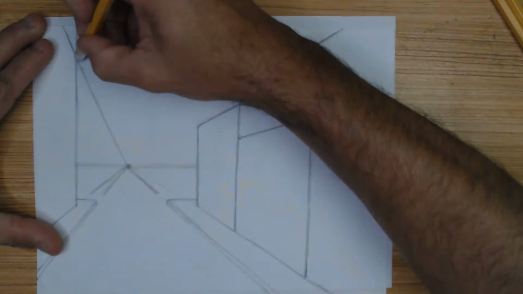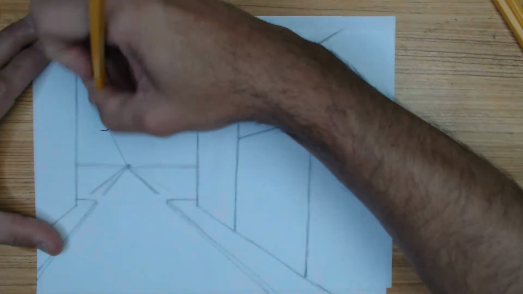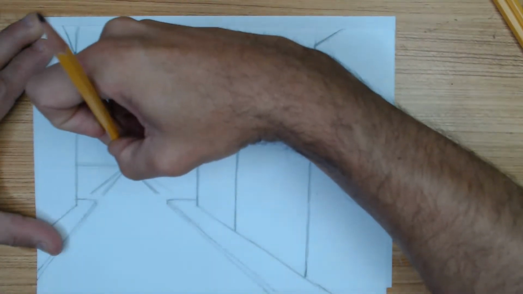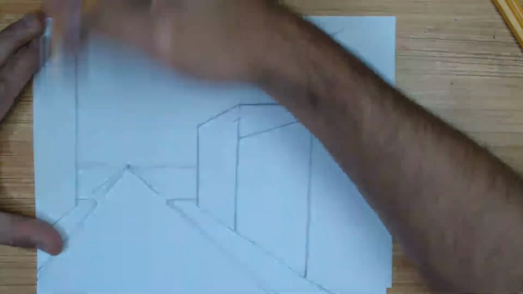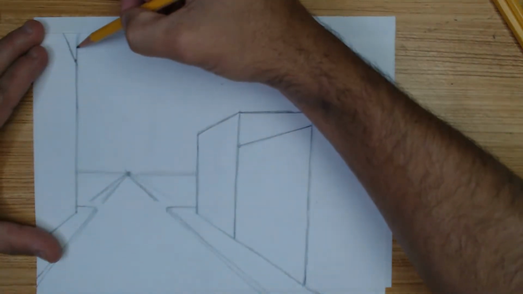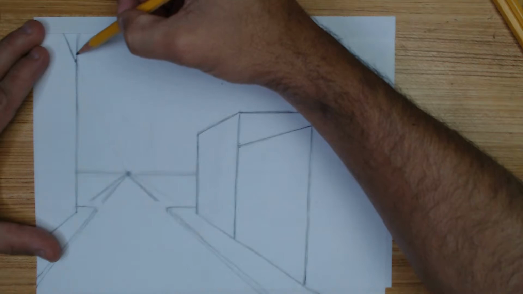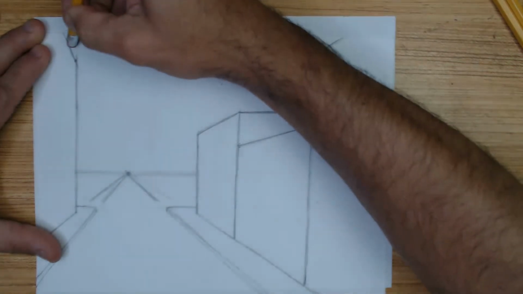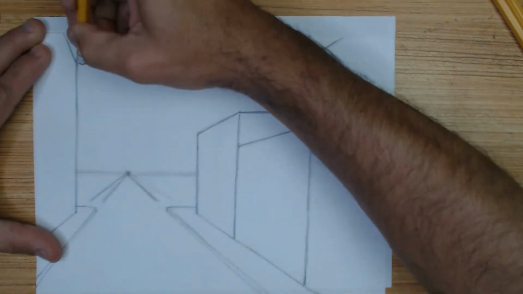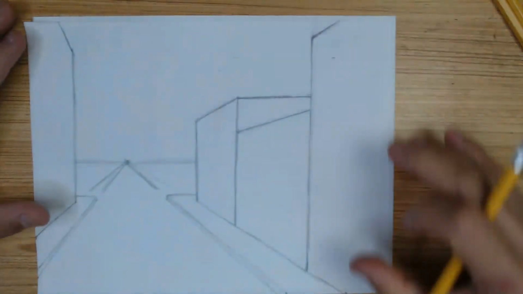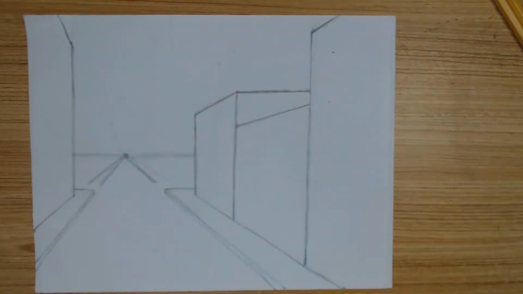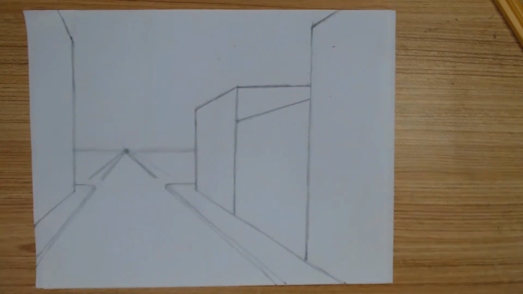Now I don't need this line, right? We know that, but I drew it to make sure that I keep my line straight. And which line don't we need here? We don't need the line that keeps going straight up here, because the building roof ends right there. You starting to see the picture of the city?